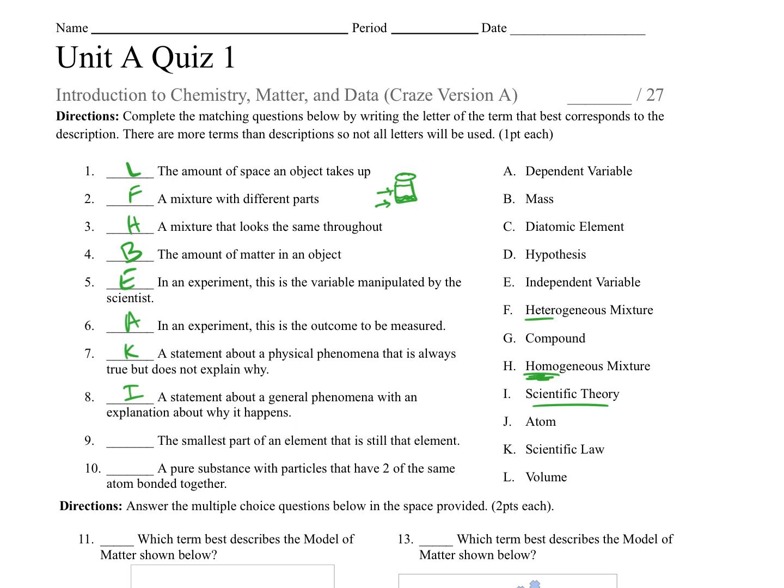The smallest part of an element that is still an element is called an atom. And if you have more than one type of atom, a pure substance with particles that have two of the same atom bonded together, the same atom means they're the same element. And if it's two of them, the prefix di means two. So this would be C.